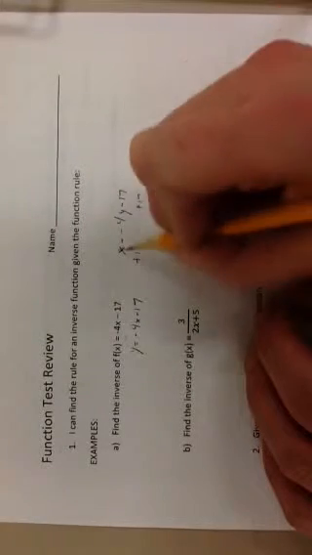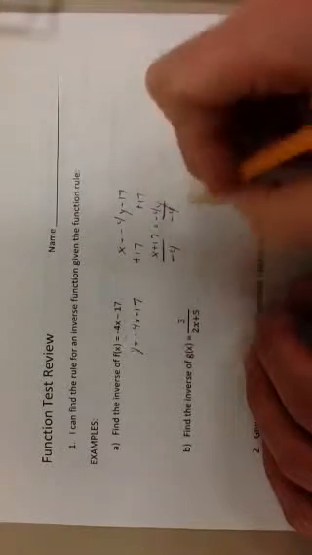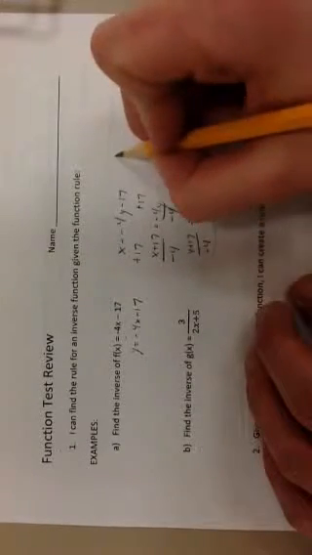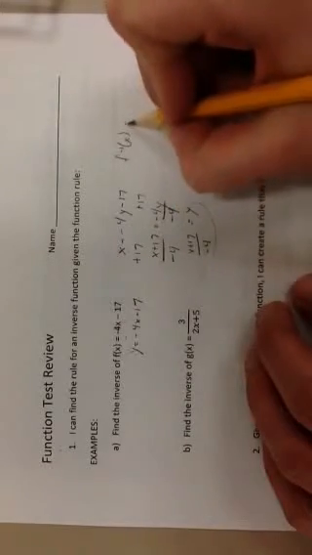So add 17 to both sides, x plus 17 equals negative 4y, and dividing by negative 4 on both sides, so y equals x plus 17 over negative 4. So this is the inverse function. So we write inverse of f, that's how we write inverse of f, equals x plus 17 over negative 4. Okay, same process, just different setup.